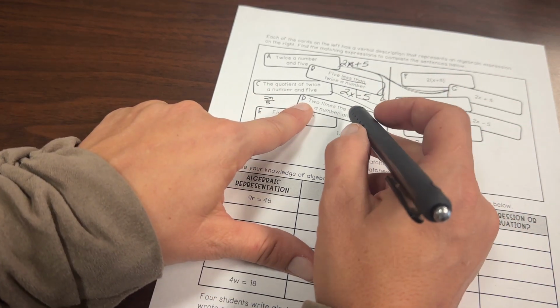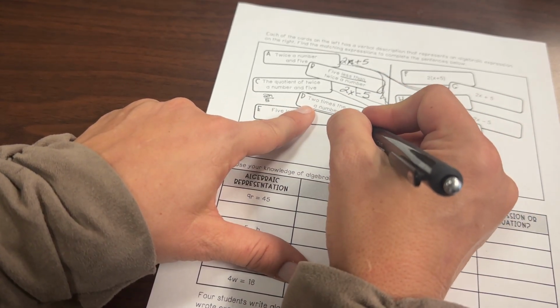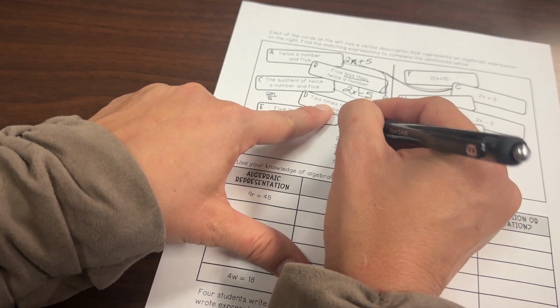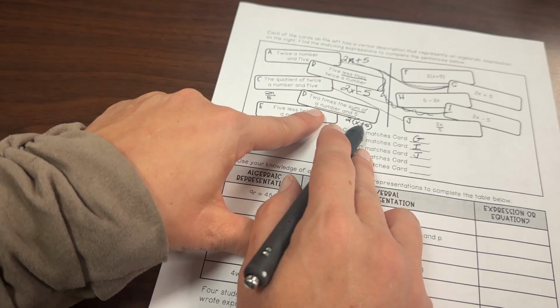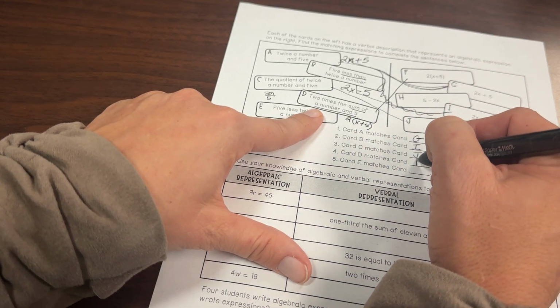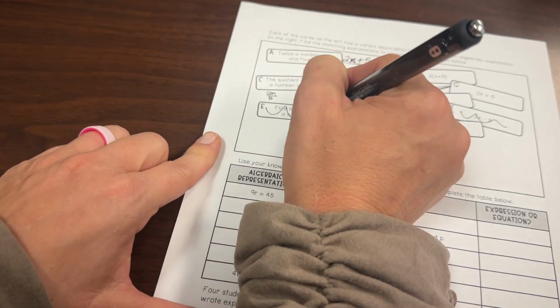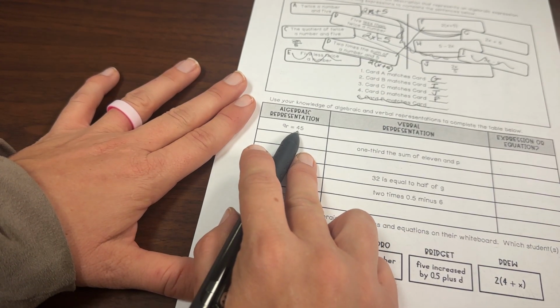2 times the sum, okay, so the sum of a number and x, so that could be like x plus 5, and then 2 times that. So they're saying, go ahead and do that first, and then multiply by 2. So f is going to be here, and then we're going to go ahead and get rid of this. I don't like the way that that's worded. All right, so here's your algebraic representation.